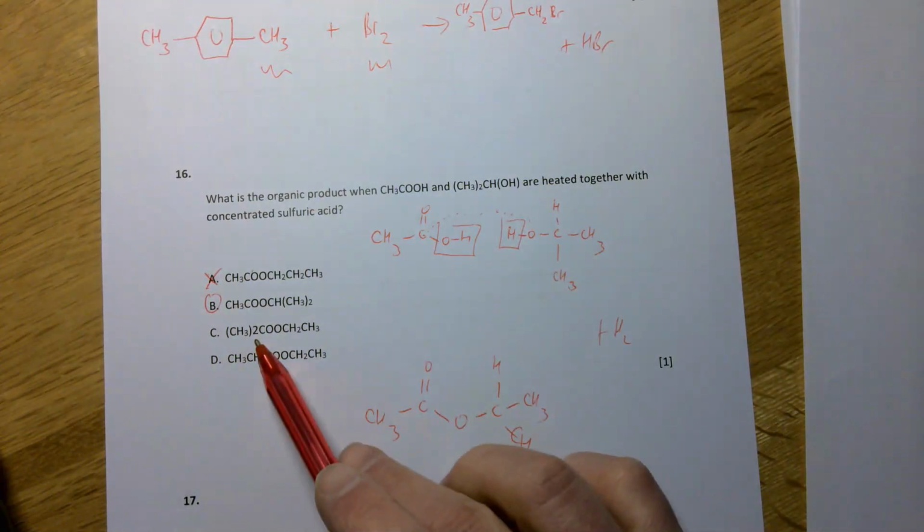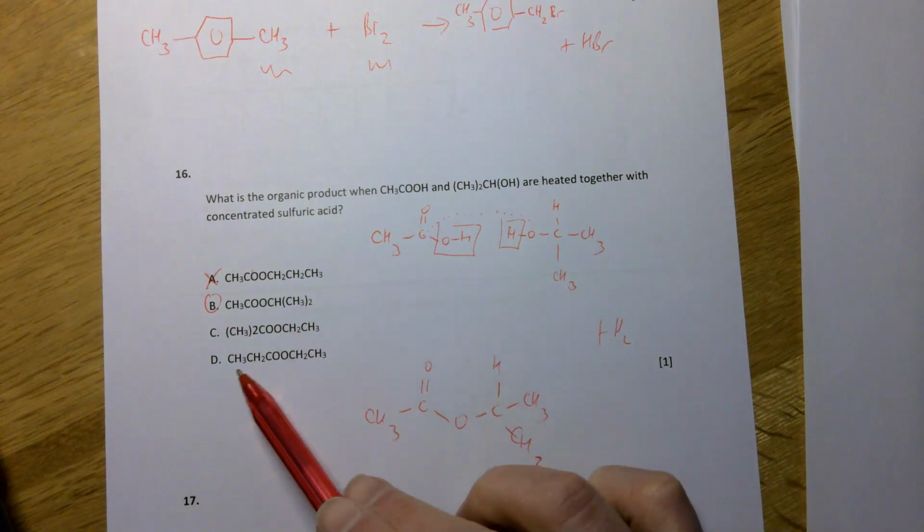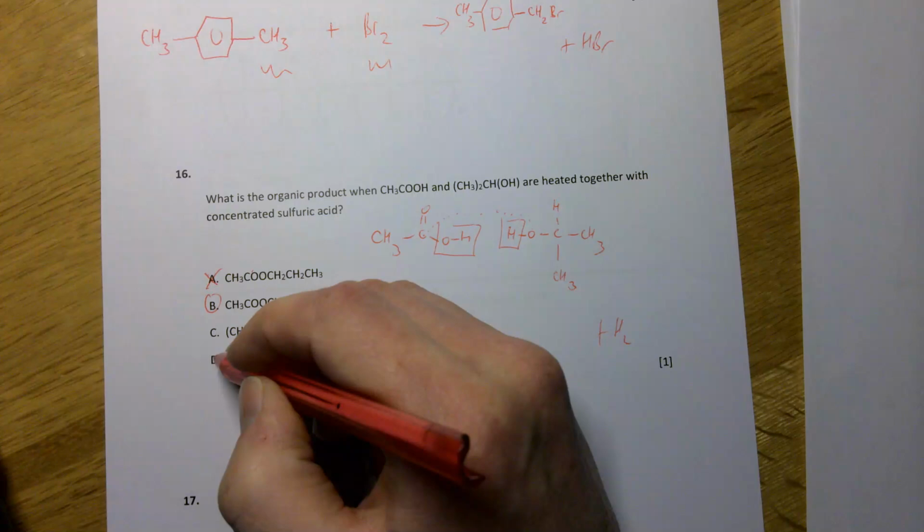Just check the others. That's nothing to do with it. That's nothing to do with it. It's got the wrong length chain. So B is the right answer.